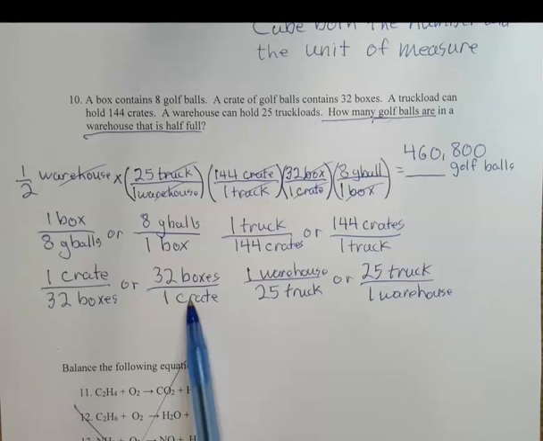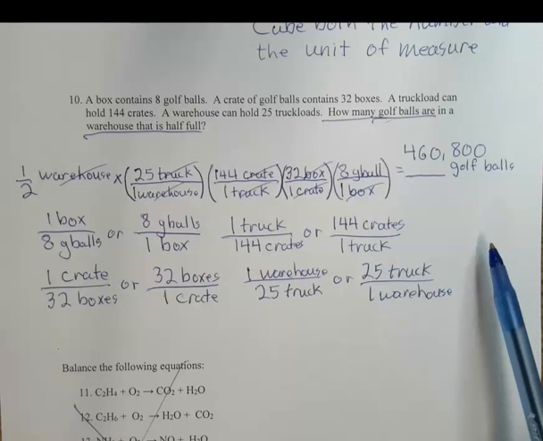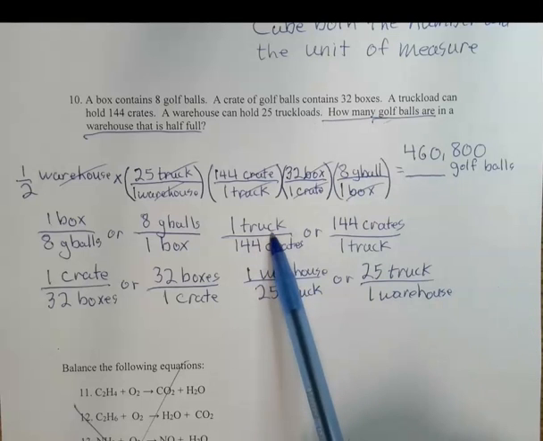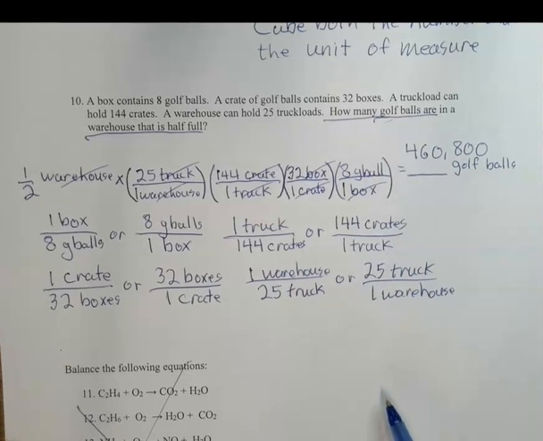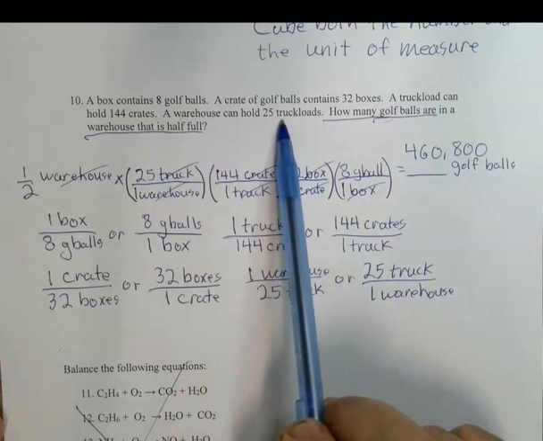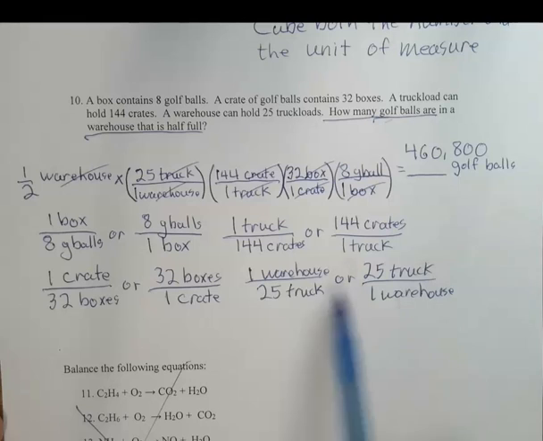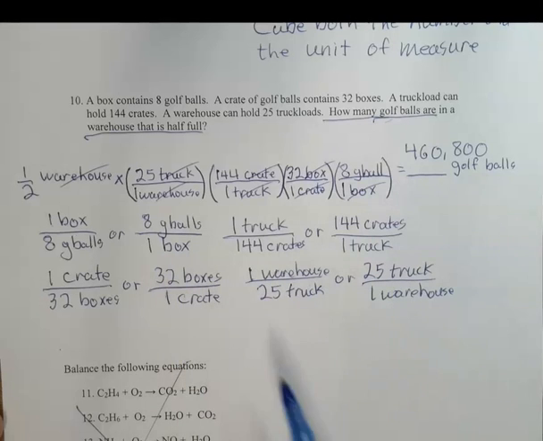That's right there. Now we go, a truckload can hold 144 crates. So I say one truck, meaning truckload, for every 144 crates, or 144 crates for every 1 truckload. And finally, a warehouse can hold 25 truckloads. So one warehouse for every 25 truckloads, or 25 truckloads for every 1 warehouse. So we have in total 8 different conversion ratios there to work with.